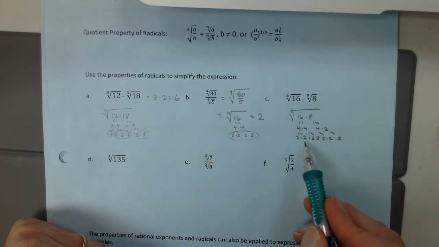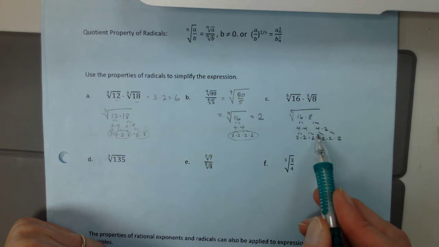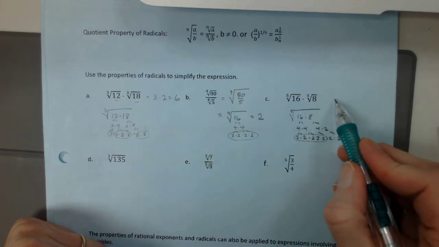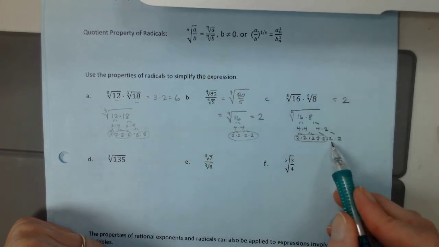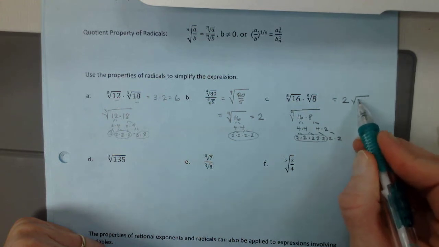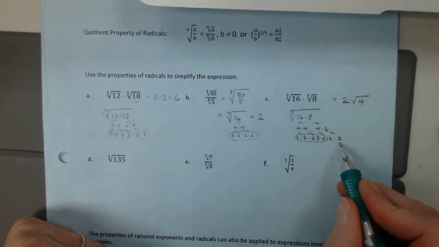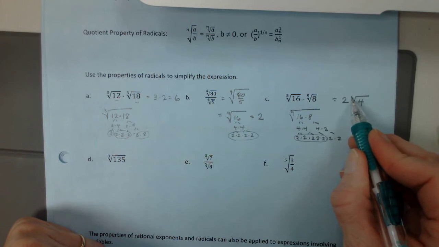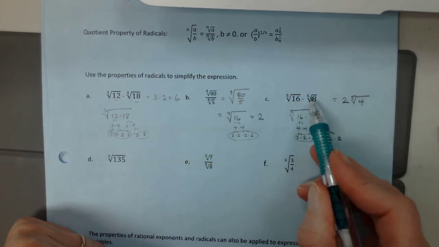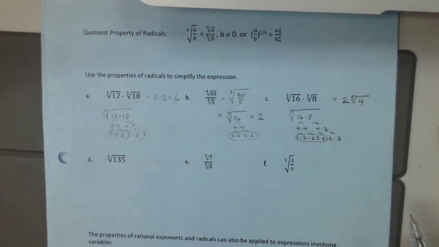So I need 5 2's. 1, 2, 3, 4, 5. There are 5 2's there. So a 2 is going to come out. And then these two 2's don't get circled, so they're going to have to stay underneath the radical. I'm going to multiply them back together and get 4. And it's still the fifth root. Don't change your index. Since these are fifth roots, my answer has a fifth root in it.